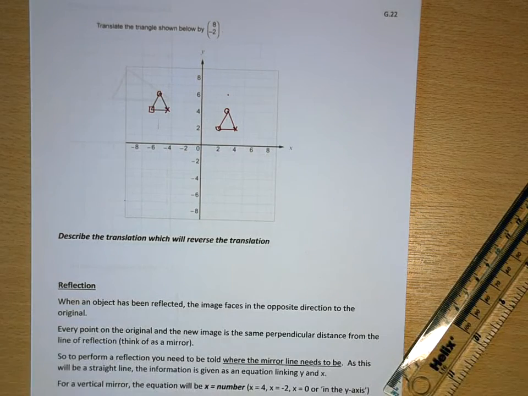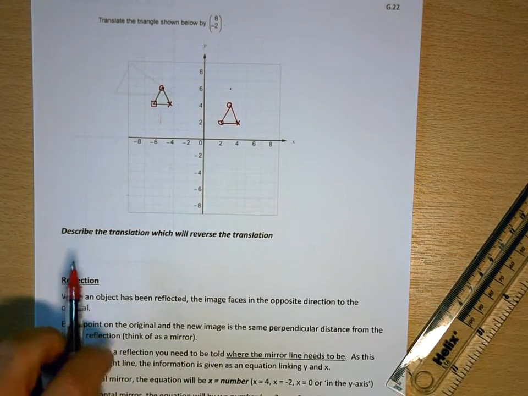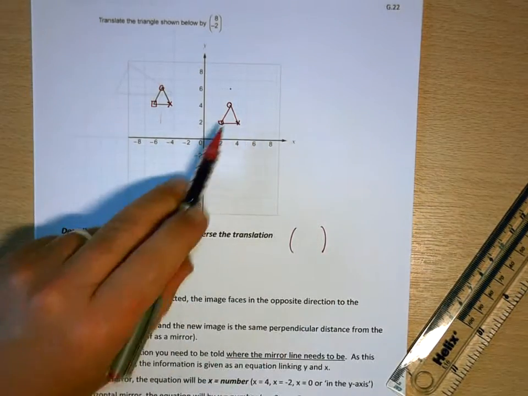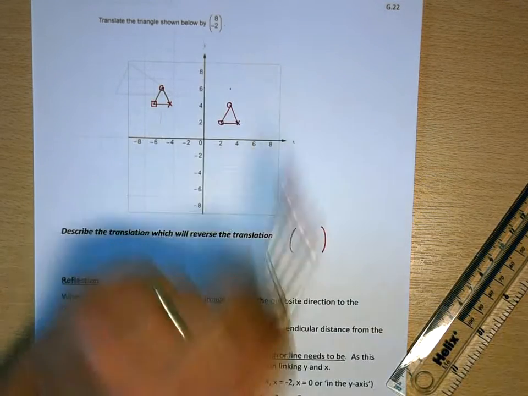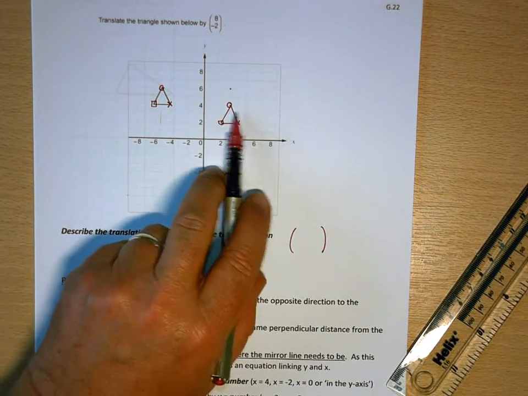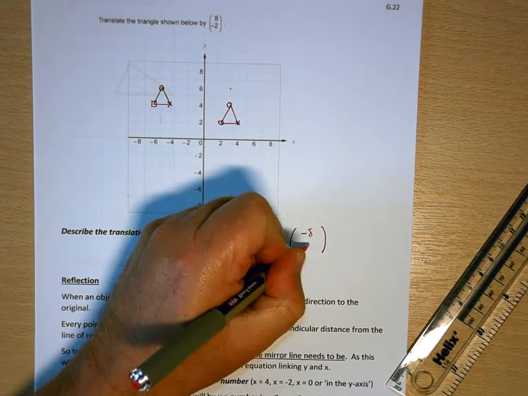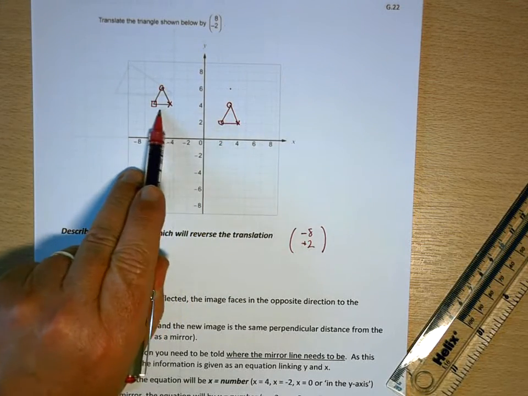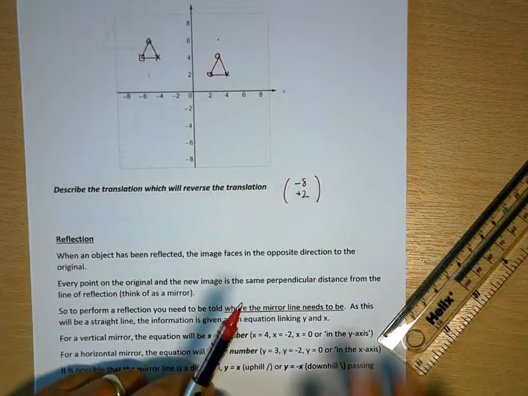And with the translation, they like to stick an extra little mark on the bottom where it says describe the translation, which will reverse. So if I was going from there to there, how would I write a vector like that? All you need to do is reverse the signs. So we're going backwards. So we're going to go -8, 1, 2, 3, 4, 5, 6, 7, 8, up 2. So that's translation.